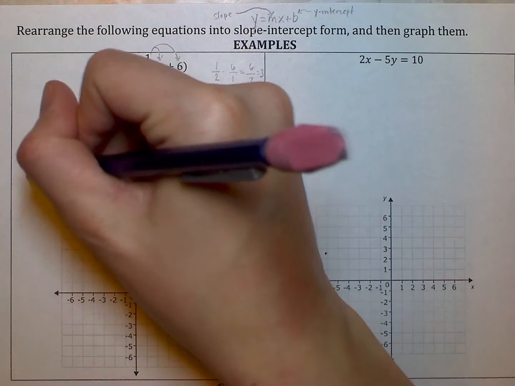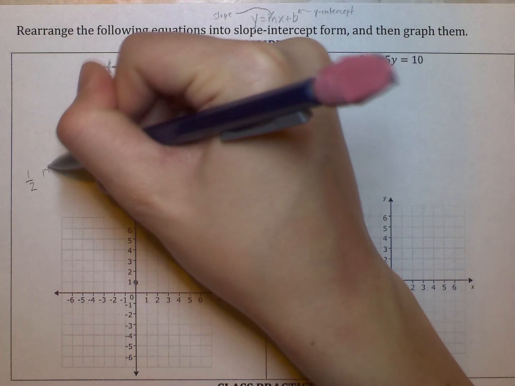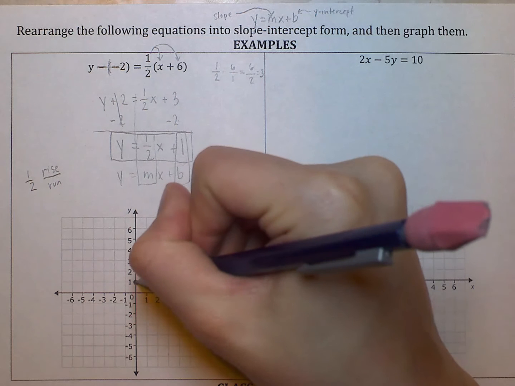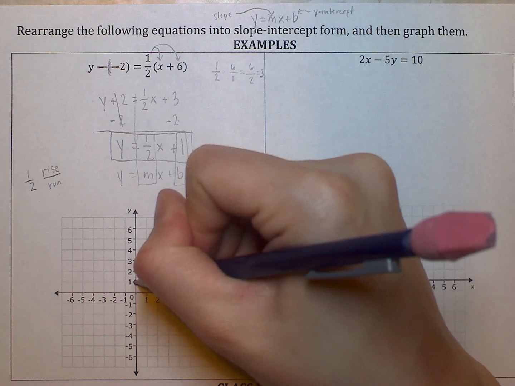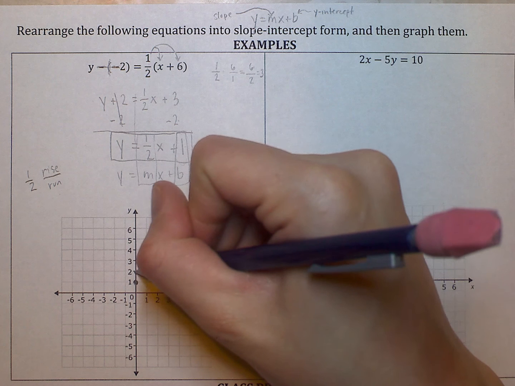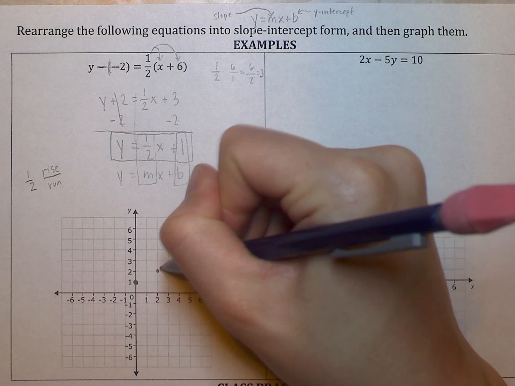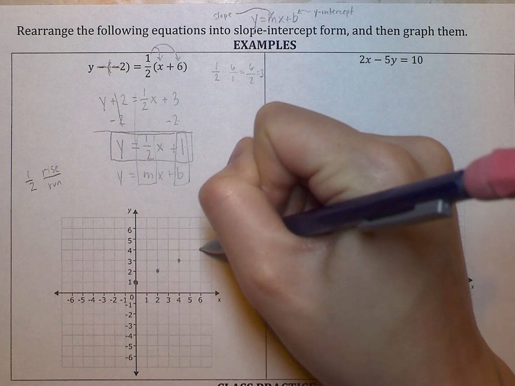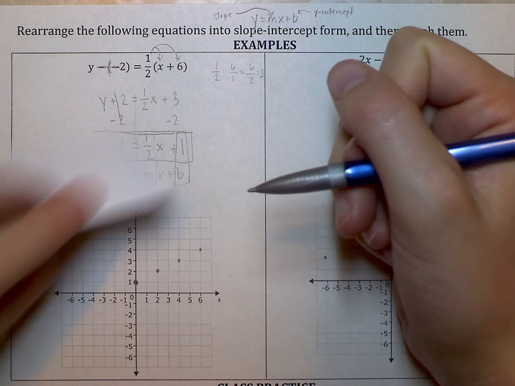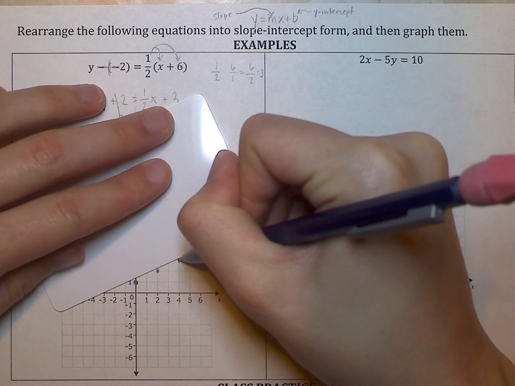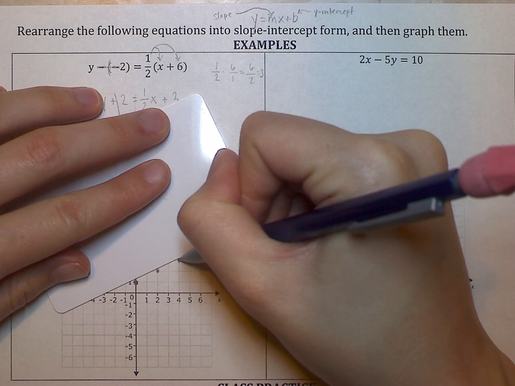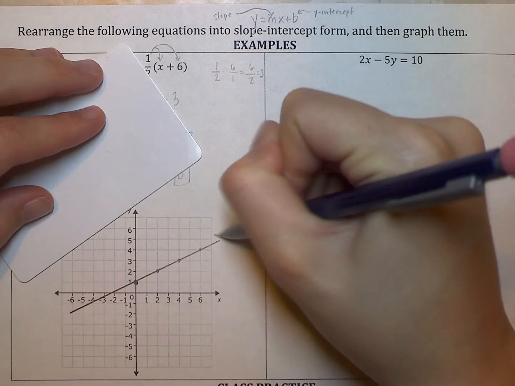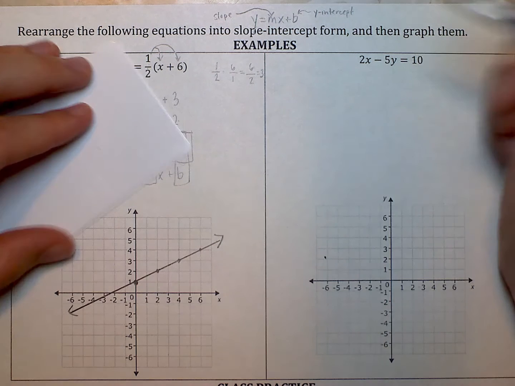And here's my slope, and I know that slope is rise over run. So I can say, okay, I'm going to start here at my y-intercept, which is positive 1, and I'm going to rise 1, and I always run to the right, run 2. Rise 1, run 2. Rise 1, run 2. And I like to make a few points just so my line's neater, but really you only need 2. And I'm going to make my line nice and neat. Okay, add arrows to the end, right? This line goes on forever, and we're done.